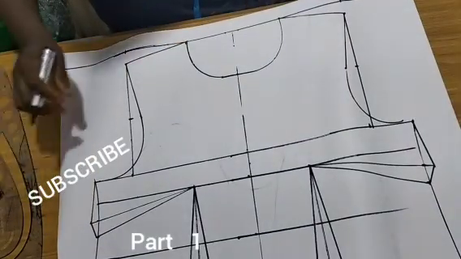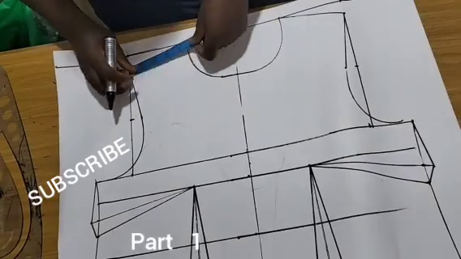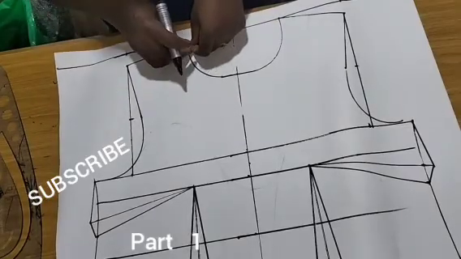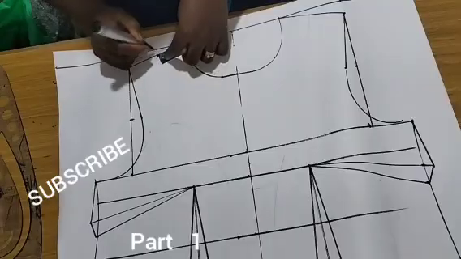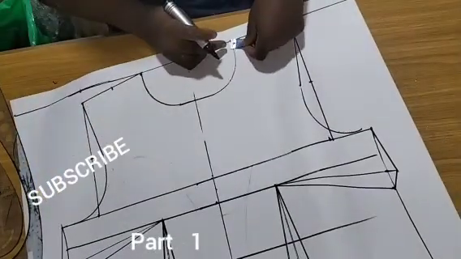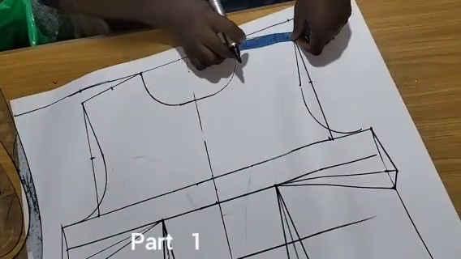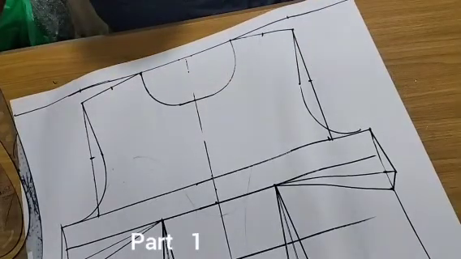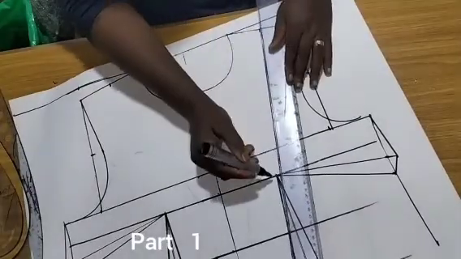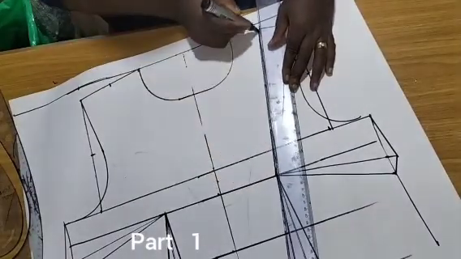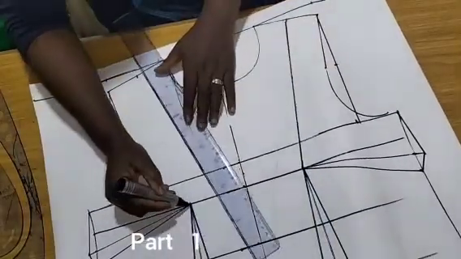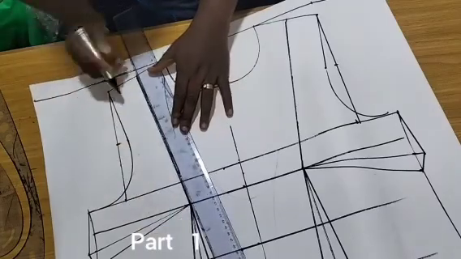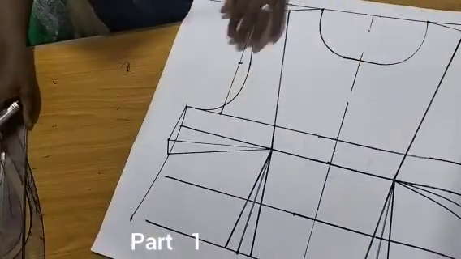Secondly, since you have your bodice pattern here, I'll simply go ahead and divide my shoulder seam line. So you see where I'm dividing. That is the first thing I love to do. Once I've done this, I know I've already done what I'm supposed to do. So I just connect my shoulder seam line to the bust point.